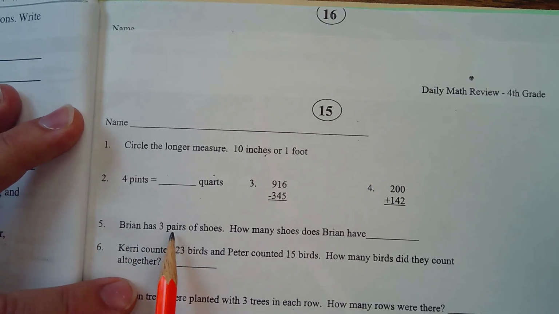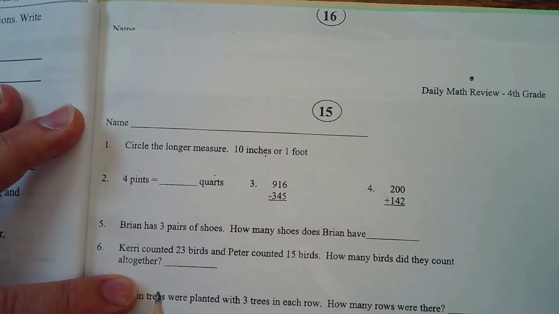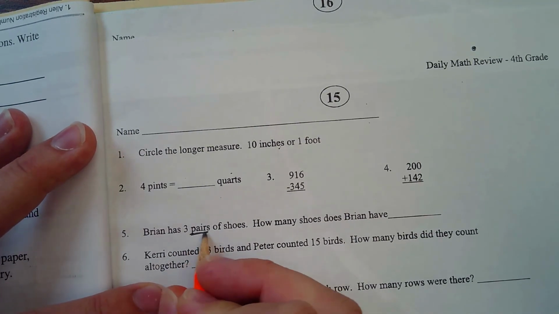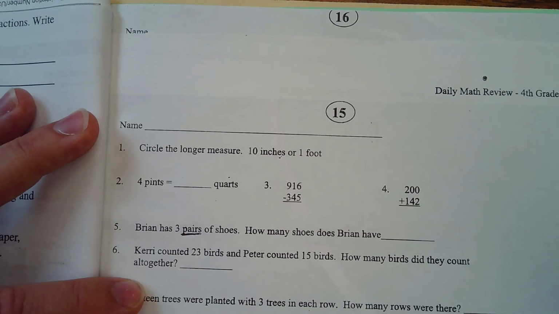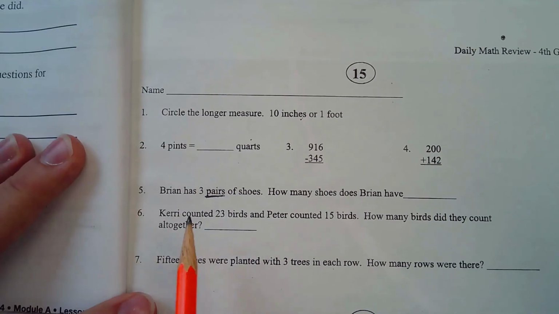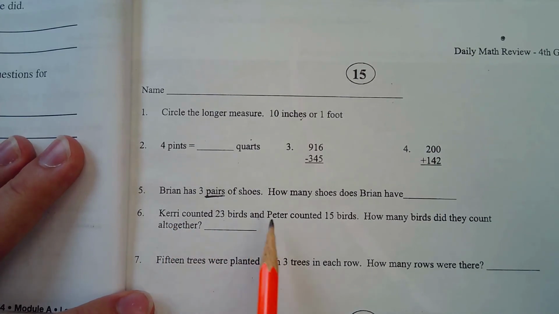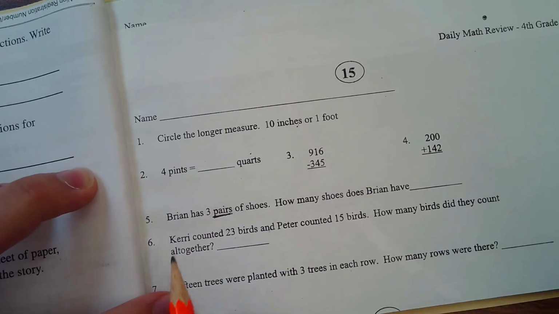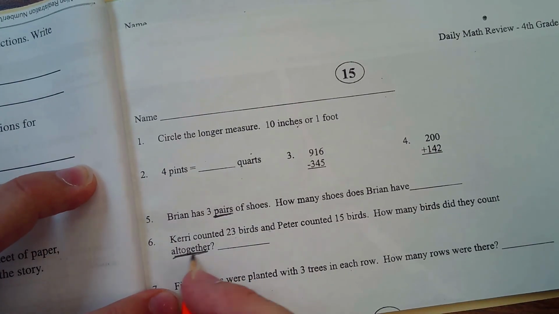Brian has 3 pairs of shoes. How many shoes does Brian have? Big word in this, pairs. Brian has 3 pairs of shoes. How many are in a pair? Not the fruit, but in a pair of shoes. Carrie counted 23 birds, and Peter counted 15 birds. How many birds did they count all together? Once again, very important, all together.